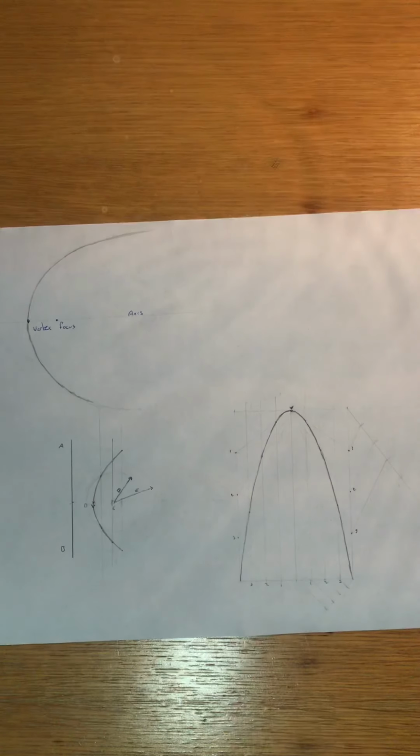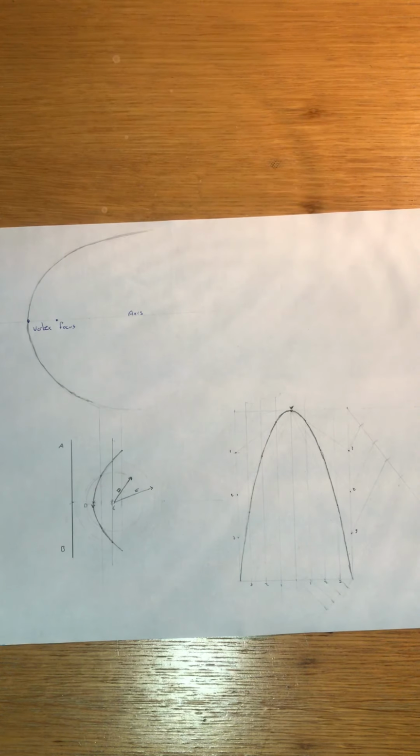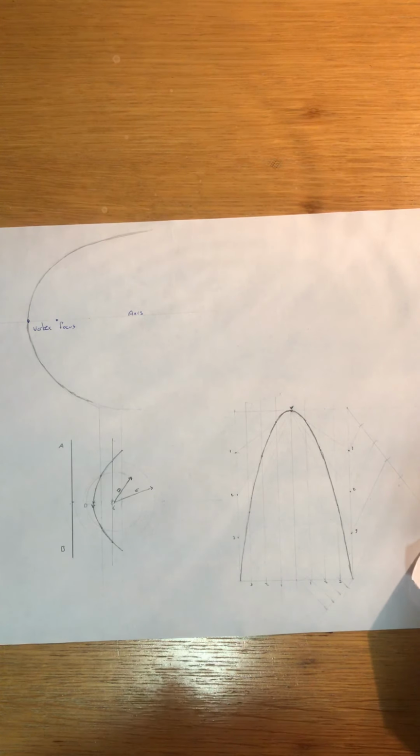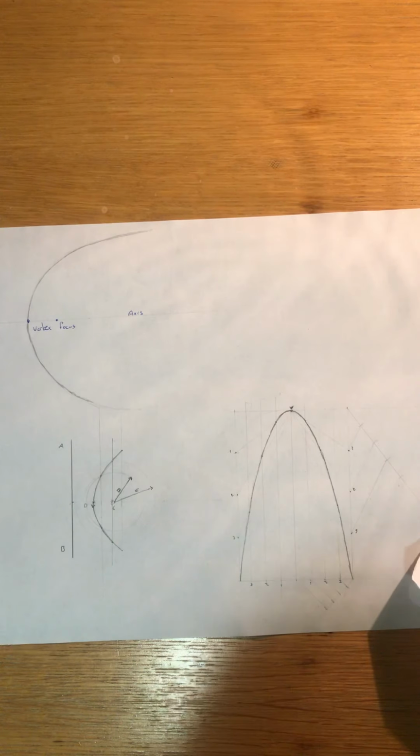Just got a quick video on parabolas here for you. So first of all, we'll start off with what is a parabola. A parabola is a symmetrical open plane curve formed by the intersection of a cone with a plane parallel to its side.